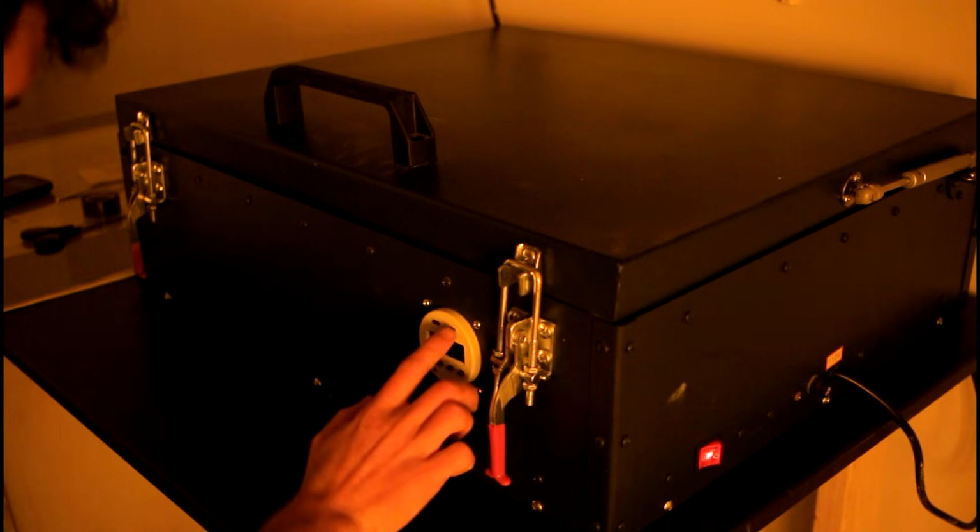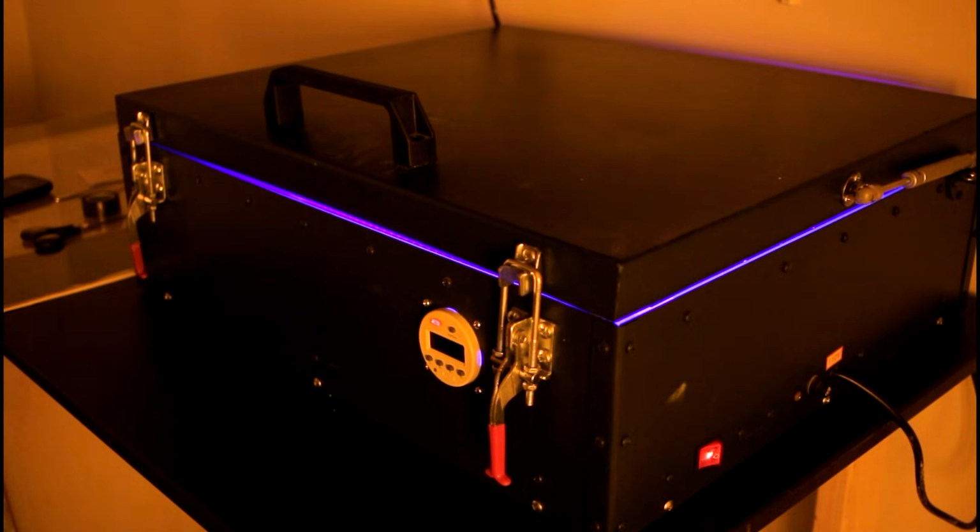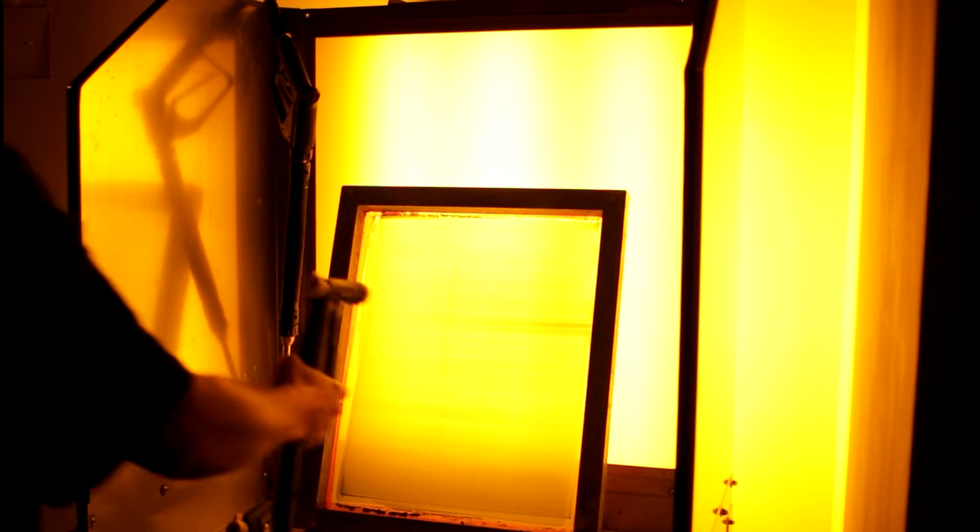And we're going to be exposing for 10 seconds on the exposure unit. So let's put our screen in. And this is the most important bit: make sure you wet the screen before trying to blast the design out. Just wet it front and back.